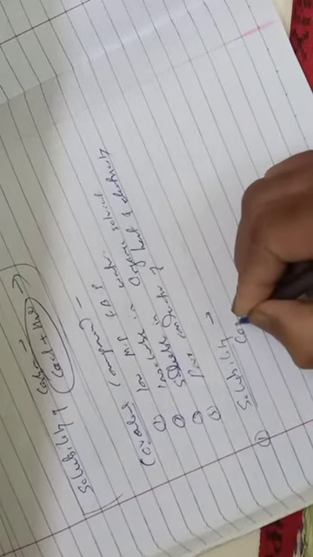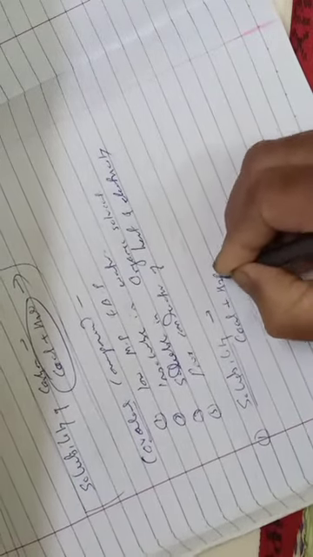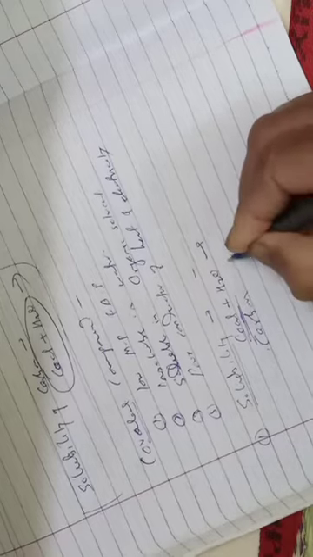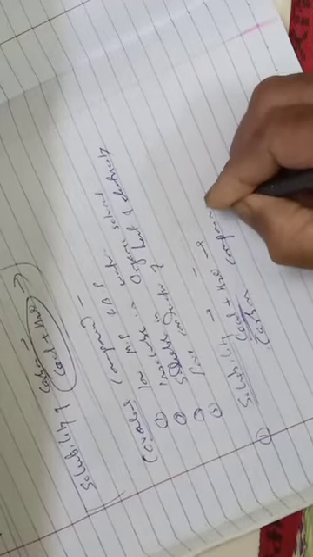If we take coal and mix it in water, we see that the coal does not dissolve in water. The coal particles remain suspended in water. That means carbon compounds are insoluble in water. Then the second property is the reaction of carbon with oxygen.